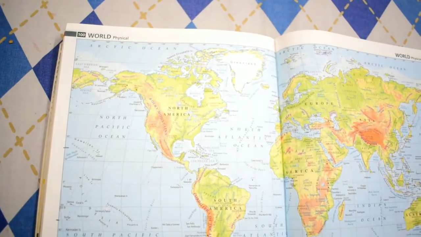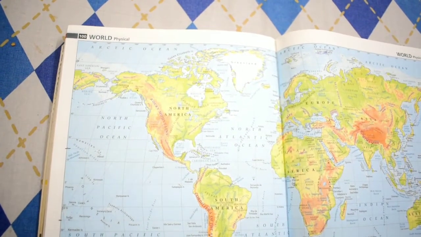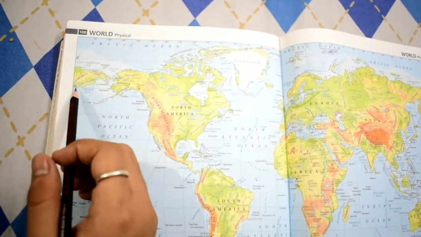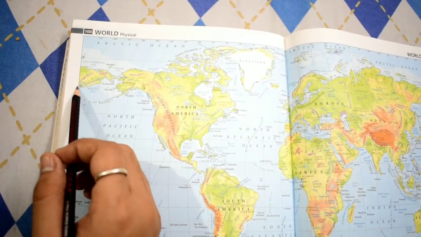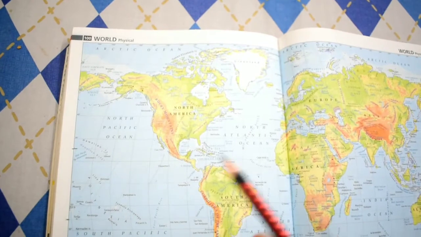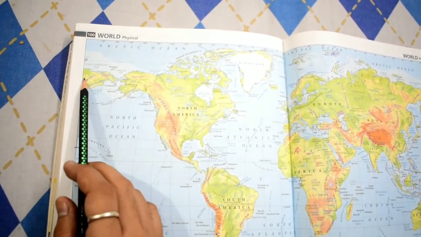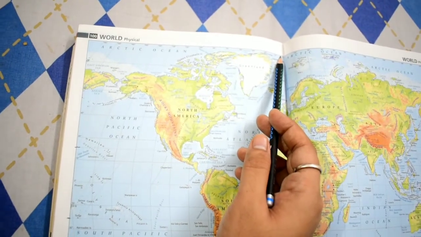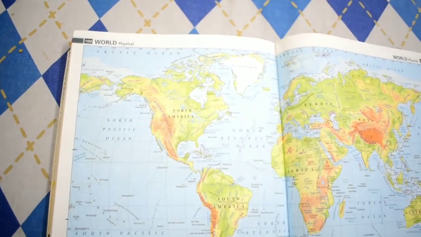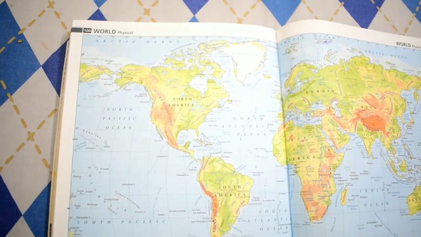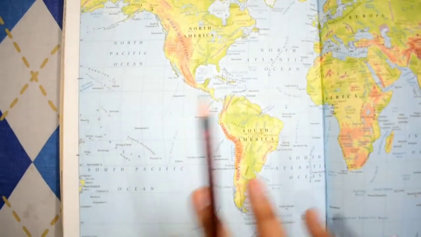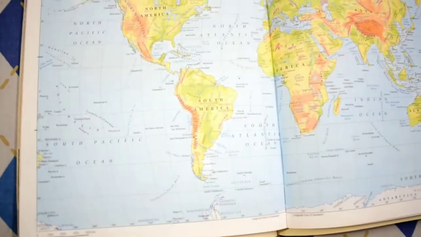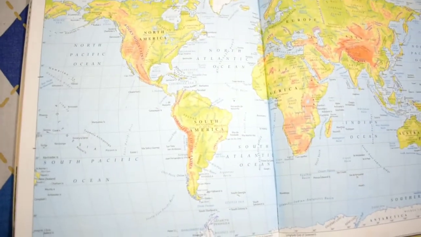And after that, from 66.5 degrees north, that is the Arctic Circle, to the North Pole we have the frigid zone, and from 66.5 degrees south, the Antarctic Circle over here, till the South Pole we have the southern frigid zone.